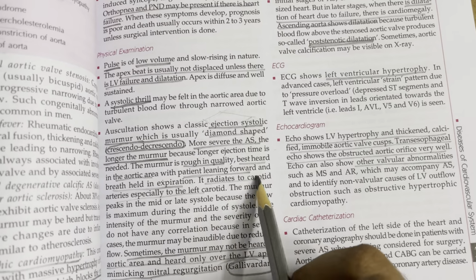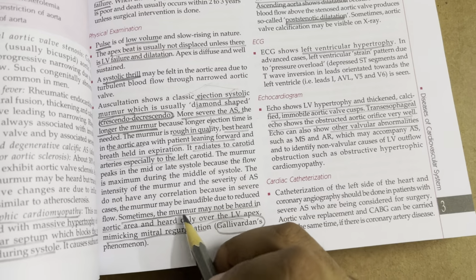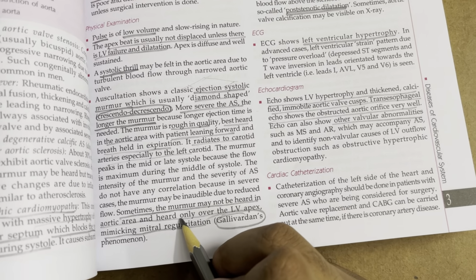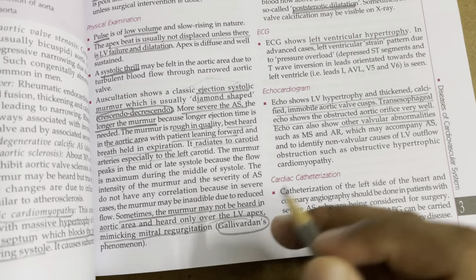expiration. It radiates to the external carotid, especially the left carotid. Sometimes the murmur may not be heard in the aortic area and is heard only over the apex, mimicking mitral regurgitation. That is called Gallavardin phenomenon.